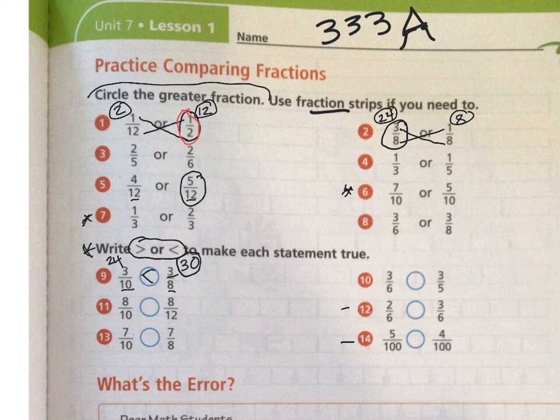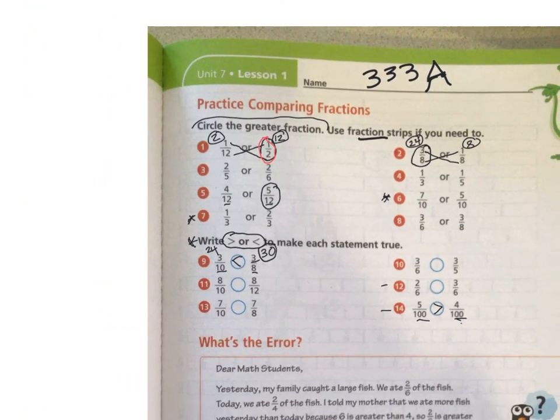I'm only looking at the numerator. So I don't even have to do the cross multiplying on those. For instance, 5 out of 100 or 4 out of 100. The bottom numbers are the same. I just have to look at the top number to know that 5 out of 100 is bigger than 4 out of 100. I think you guys will do good on those.